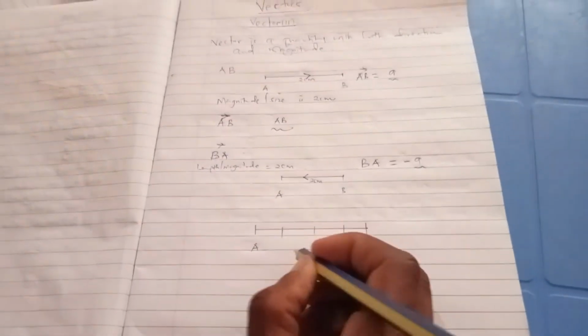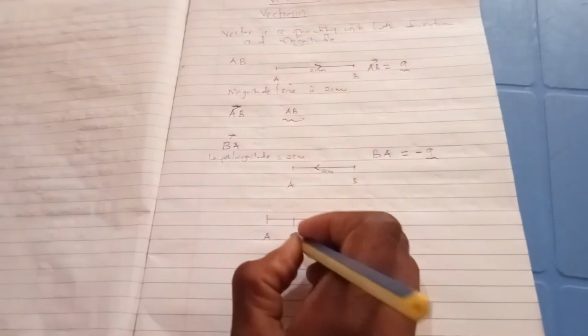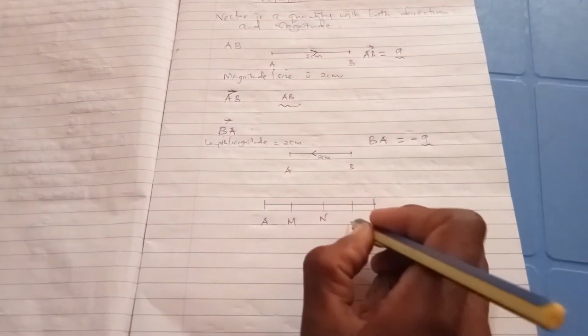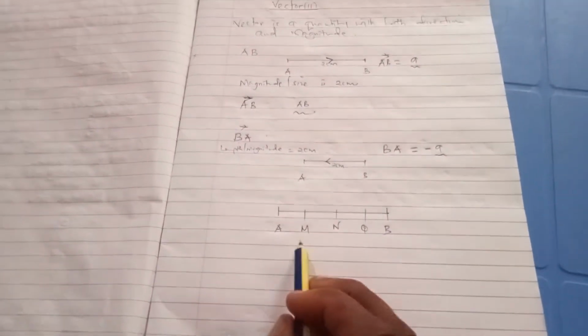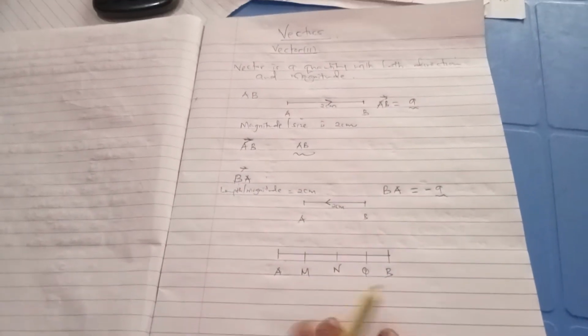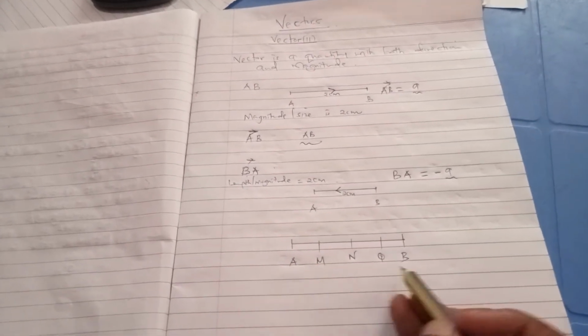Then we can say that these are points M, N, Q. The spaces are equal. We can represent these points or vectors between this point A and B.